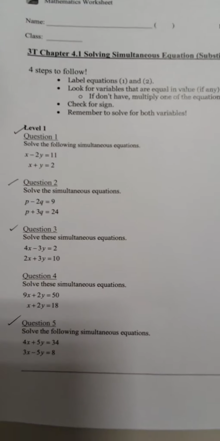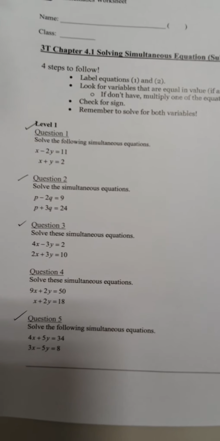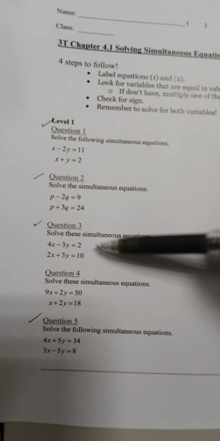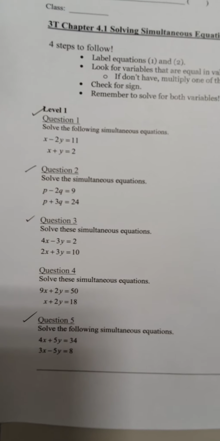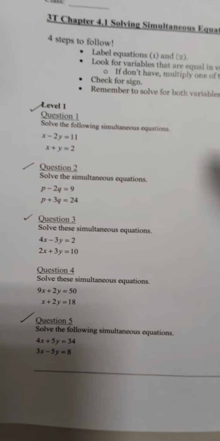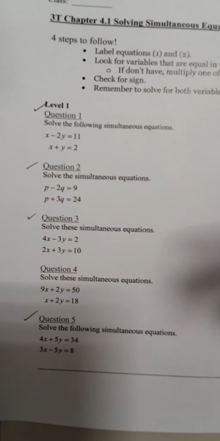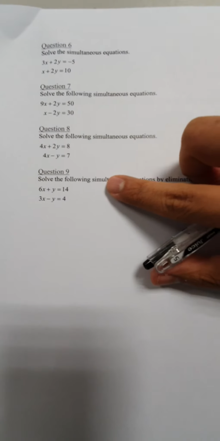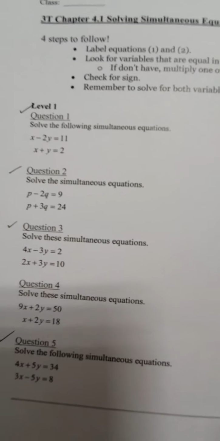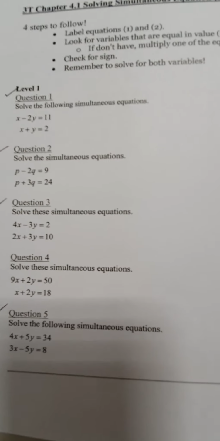So you will see questions that look like this in your worksheet. Now I'm going to use the questions 1, 2, 3 and 5 as examples to teach you. After the video, you try on your own those same questions, understand it, then you can try the rest of the 4 to 9, so another 5 questions for you to practice. It's about the same method. Today we're going to do it simple, slow.